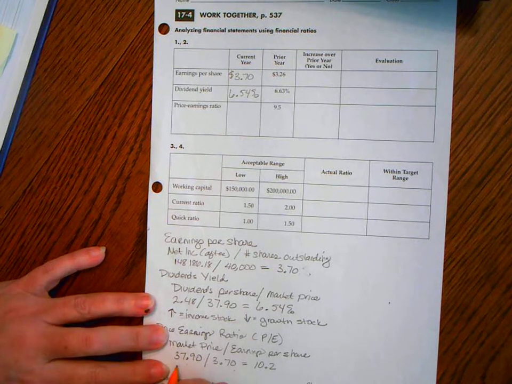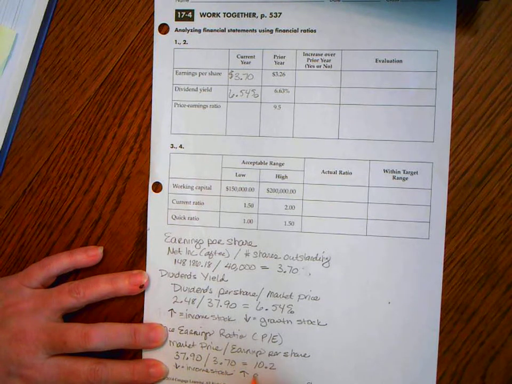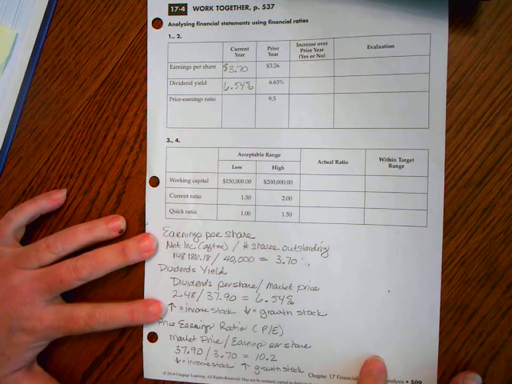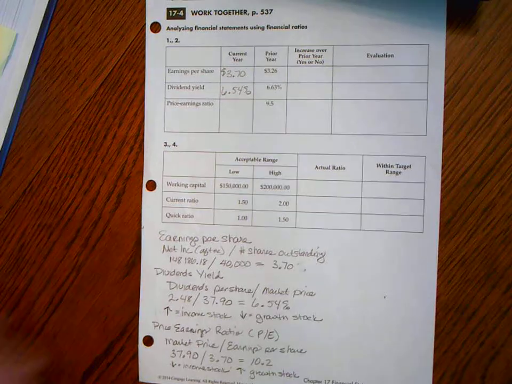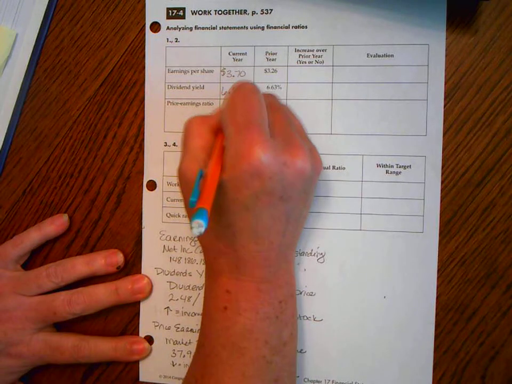Now this is lower, it's considered an income stock, versus if it's higher, it's a growth stock. Just some little tidbits there. Make sure you can see that. All right, so then we'll put this up here at 10.2.